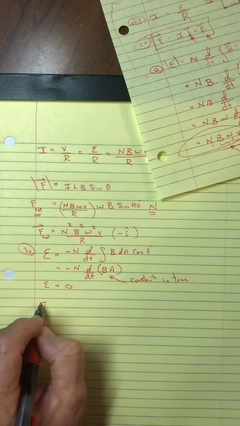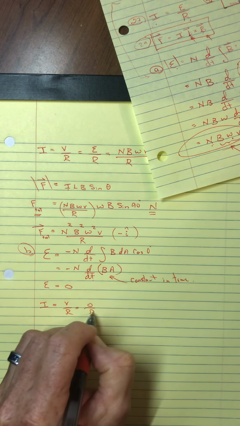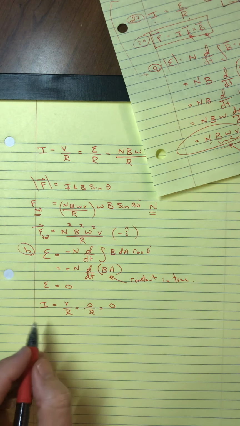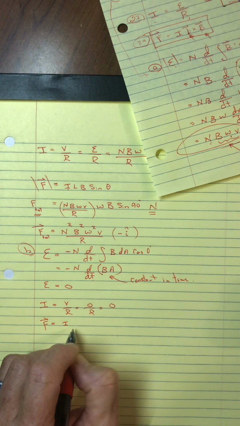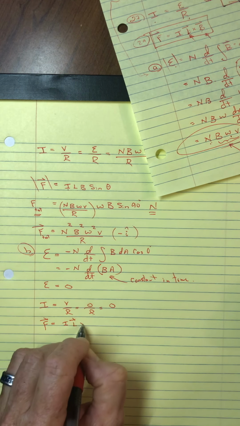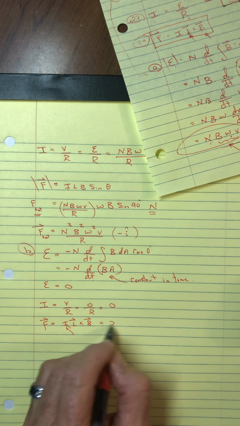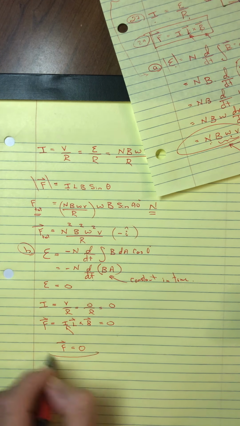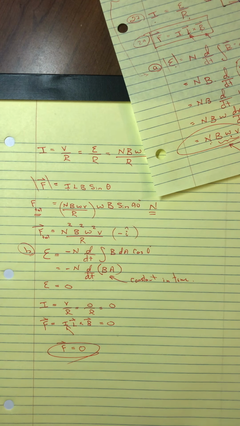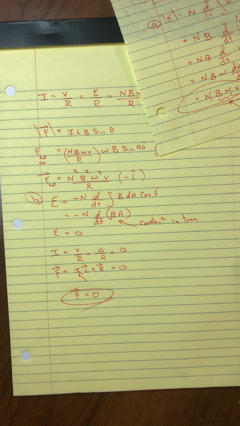So with a 0 EMF, and then I apply Ohm's law, I get 0 current. And then when I apply, I guess this would be the Lorentz force, but when I say there's no current, there would be no force. So the force here is just a big fat 0. So nothing really to calculate there.